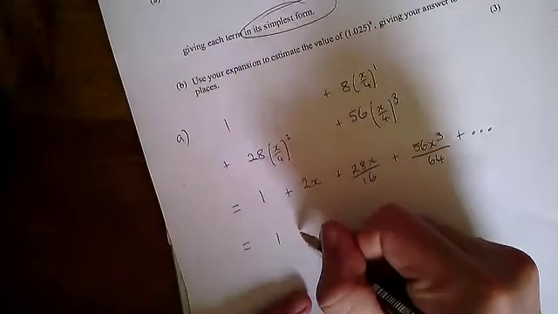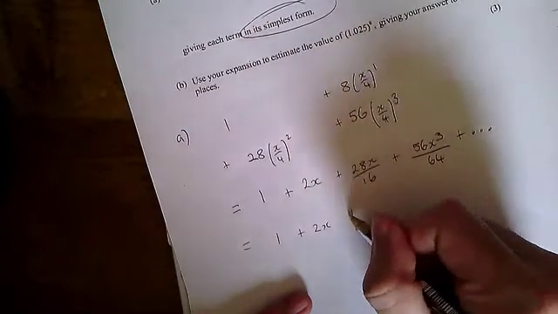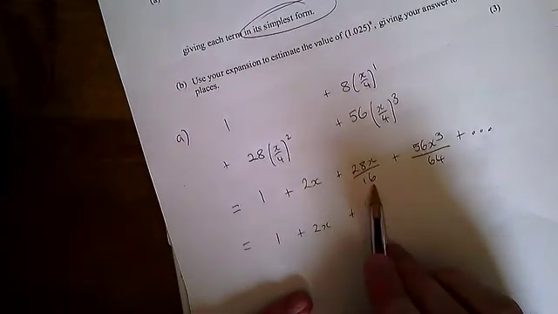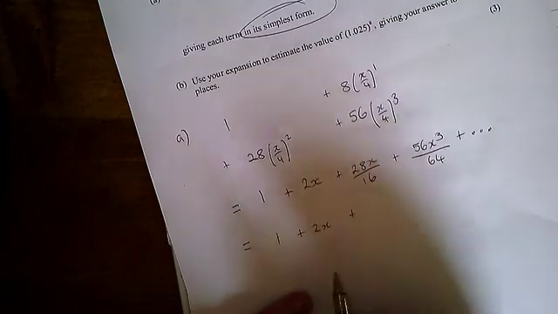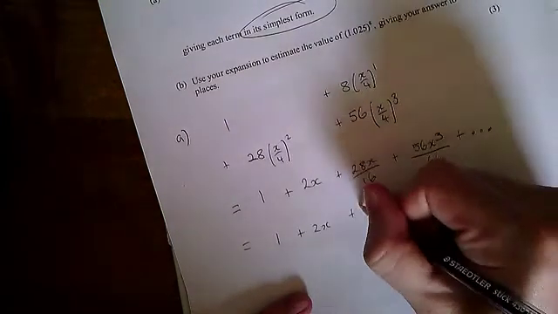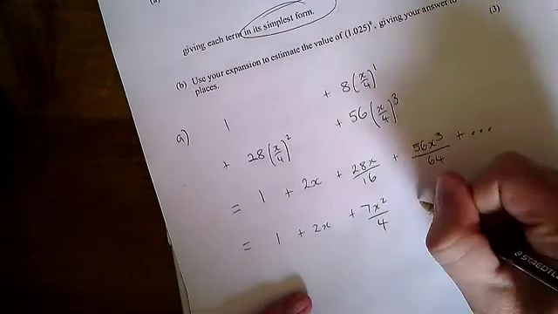Okay then, so I've got 1 plus 2x plus half that is 14, half that is 8, half of 14 is 7, half of 8 is 4, so I make that 7x squared over 4.